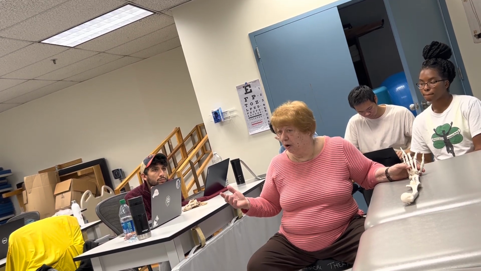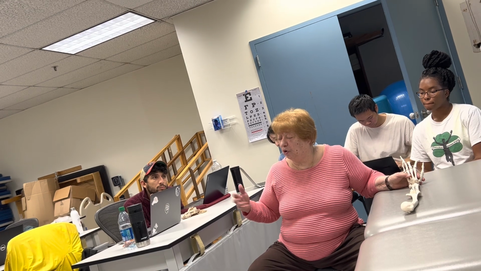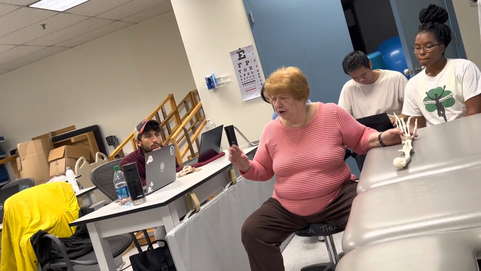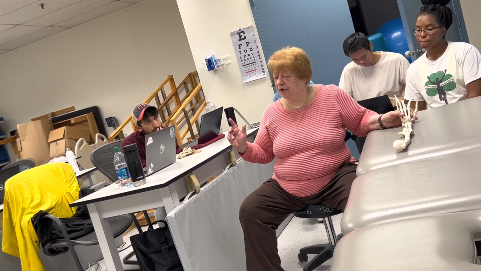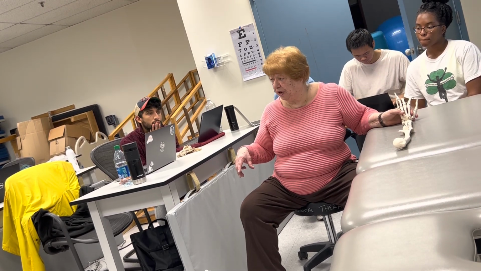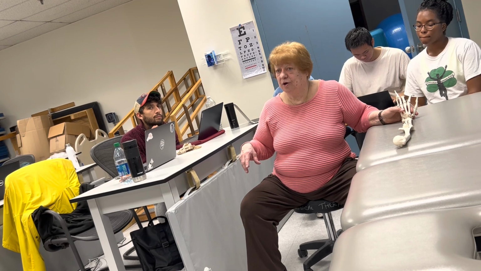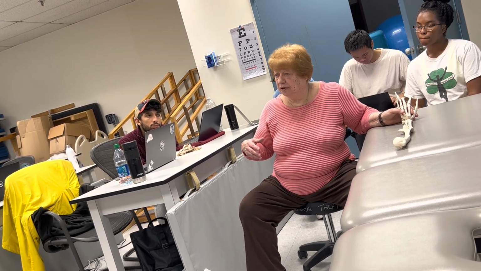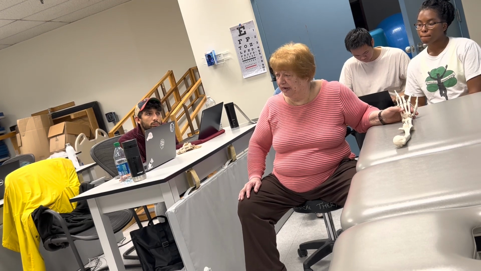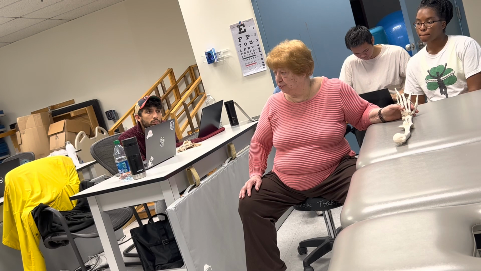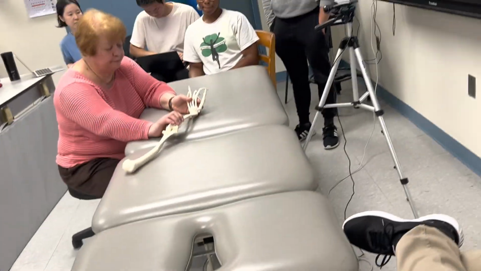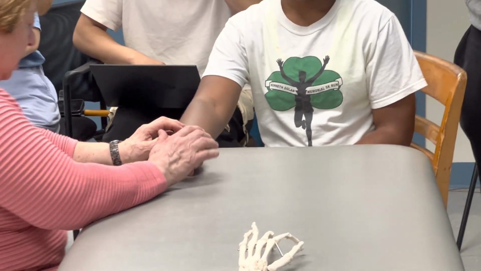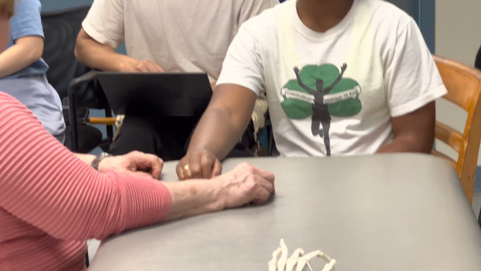And so the only thing is, if you were only working on extension, then you would probably be best if you did a posterior glide on the radial side and an anterior glide on the ulnar side. But if you're going to be working in both directions, then just treat it as if it is the same as the proximal row. Okay? All right. So we're going to do both.